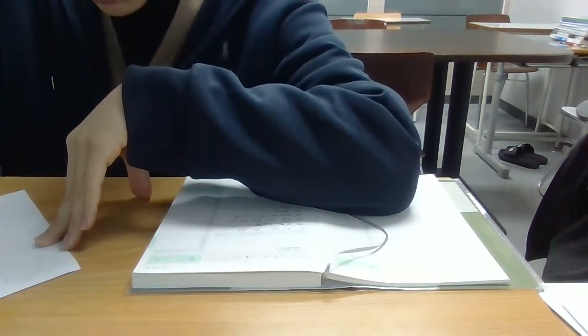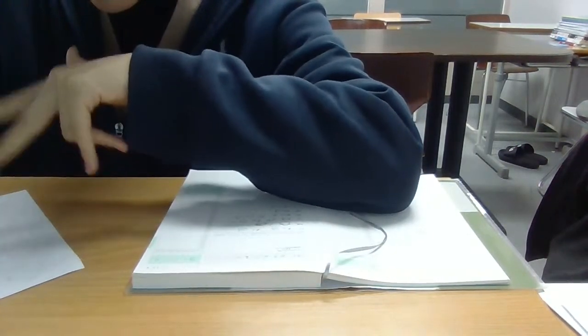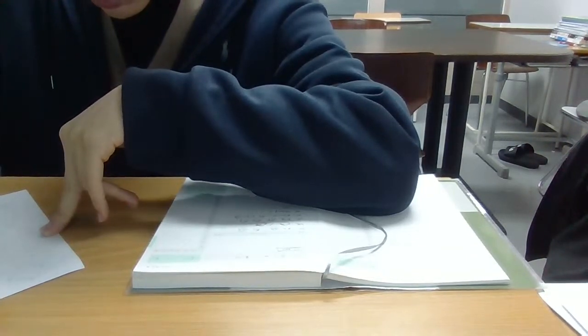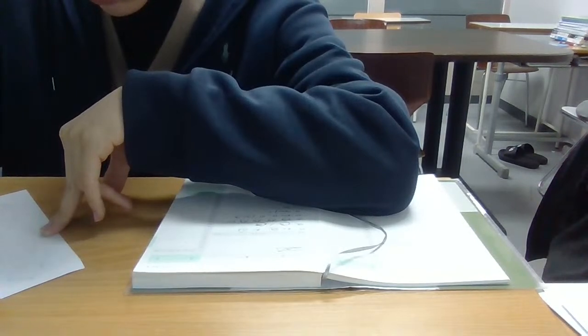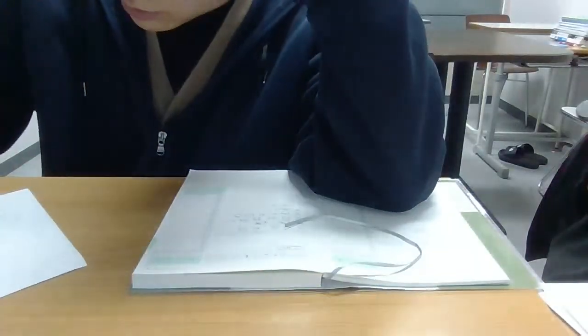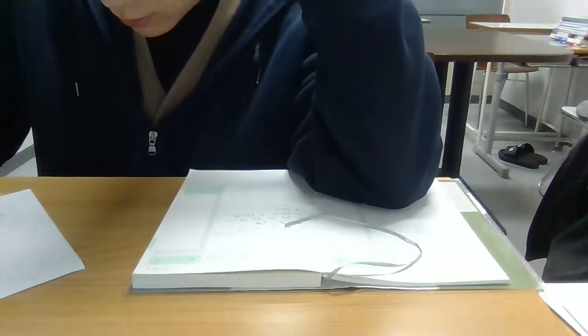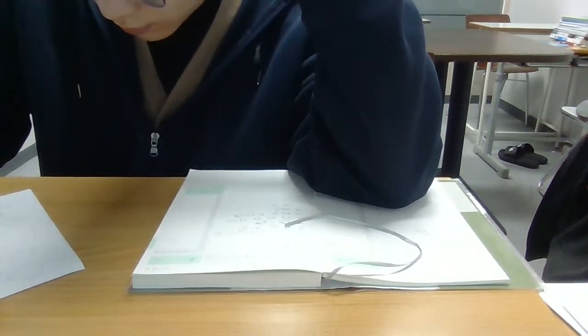So if three triangles are joined together, then they're just equilateral triangles, and they would look like this.